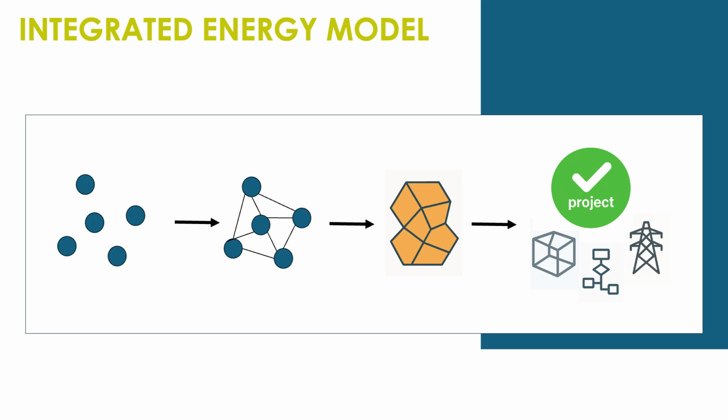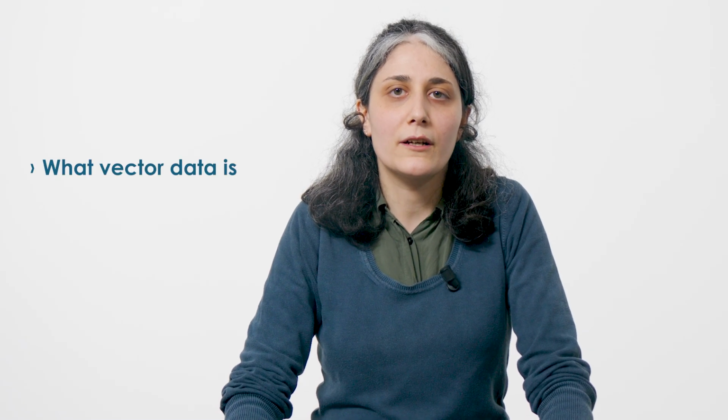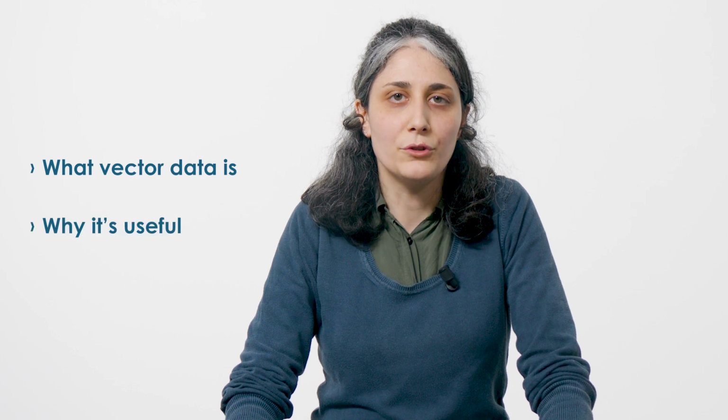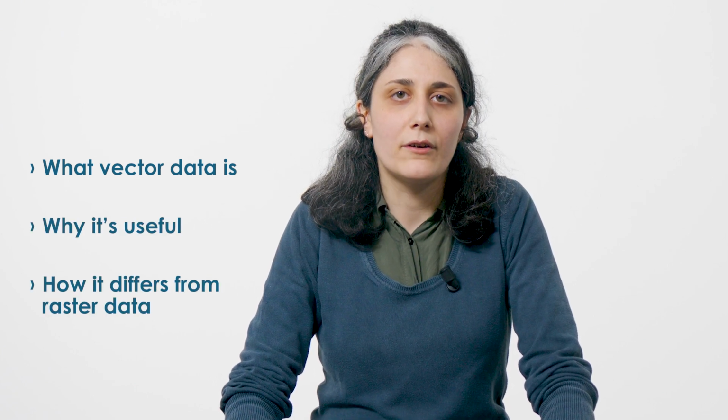Mastering these tools allows us to go from scattered data to integrated energy models, ready to support strategic choices on infrastructure, site selection, and policy design. In this introduction, we clarified what vector data is, why it is useful, and how it differs from raster data, which we will explore fully in the next module.